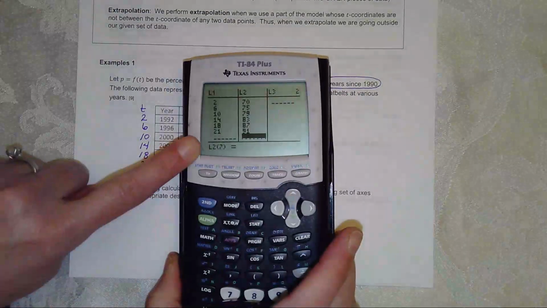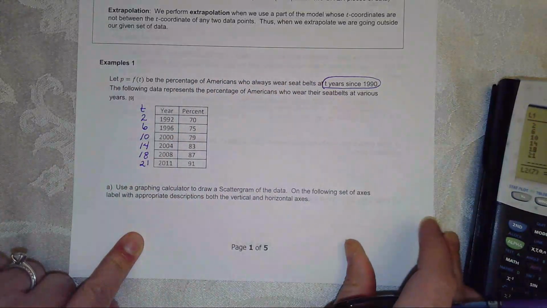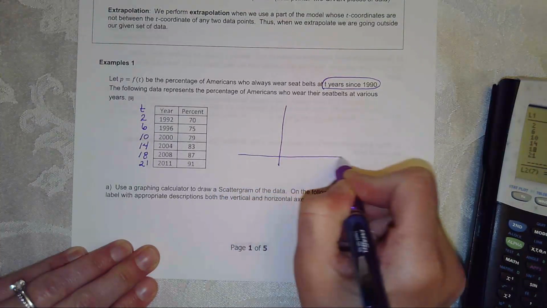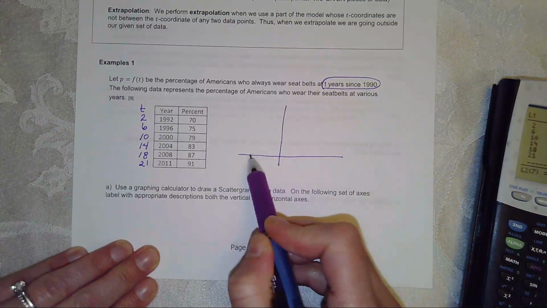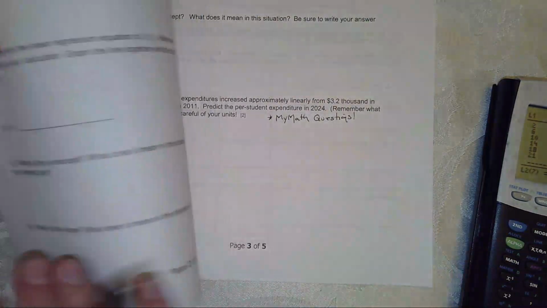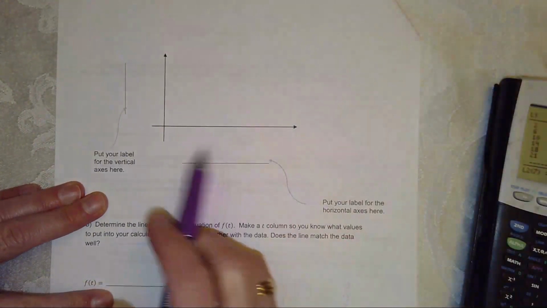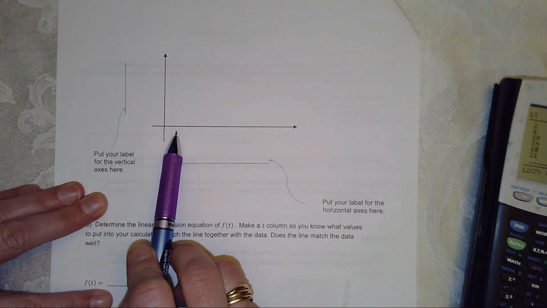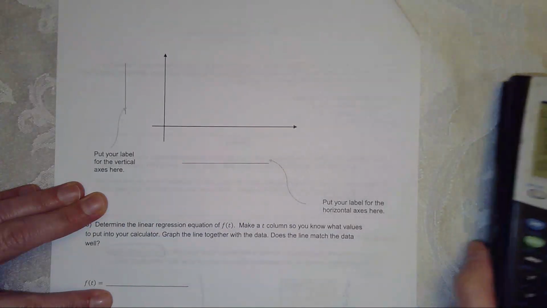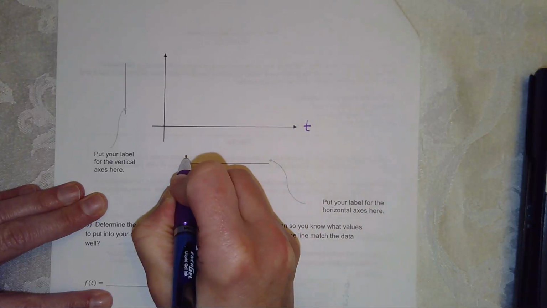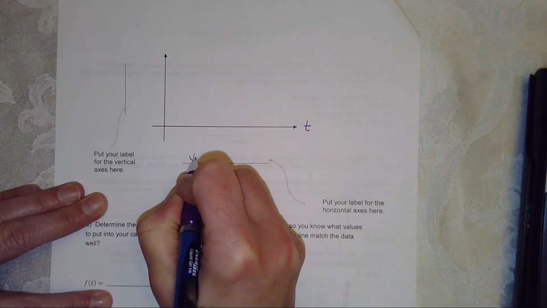Okay, so use a graphing calculator to draw a scattergram of the data. We're going to put the data in our calculator. And then let's look at how we would label the X and Y axes if I had to plot these by hand. That's what they're asking on the next page. If we had to draw these by hand, the input is the left-right axis. That's not year values, but years since 1990.